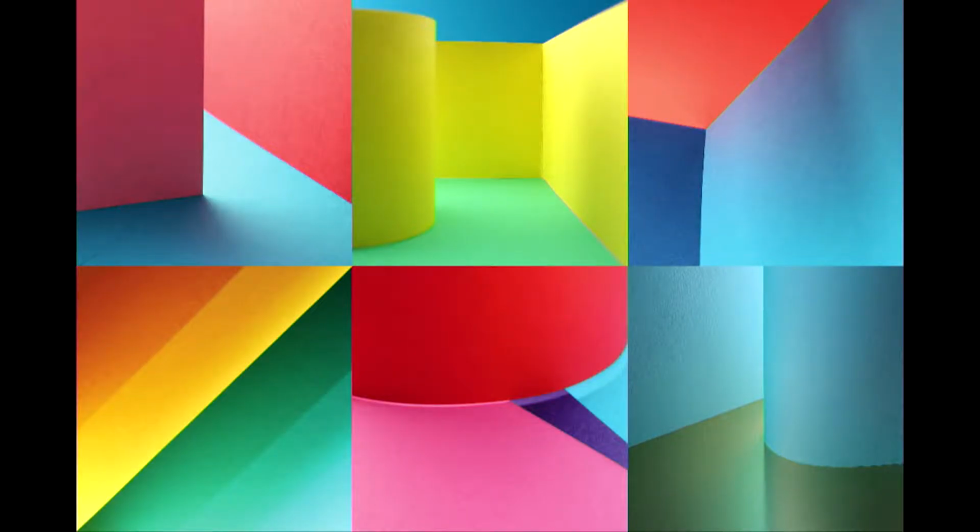And we thought maybe we could use this idea for our approach here with Sauvage. We basically took this one or two-dimensional idea of paper cuts into the third dimension. So we started building those abstract, minimal spaces of colored paper, and photographed them under different light and different angles.